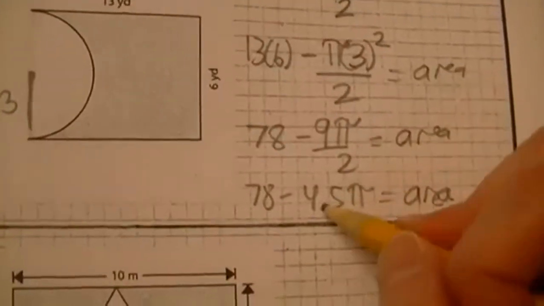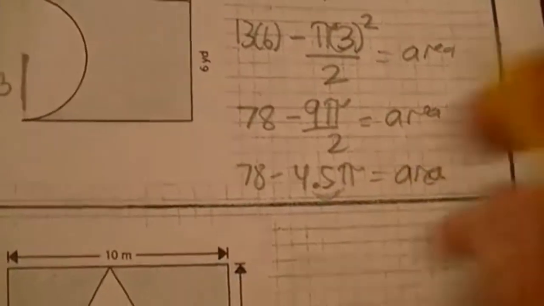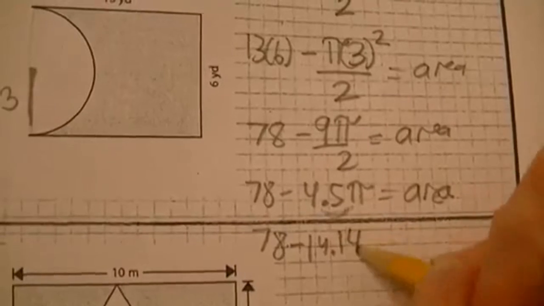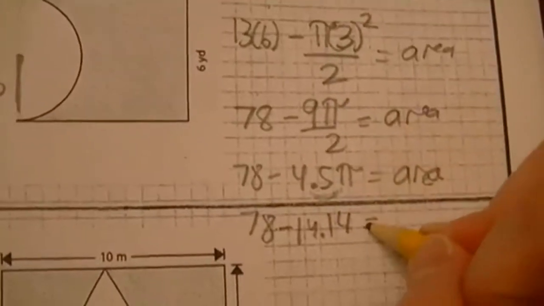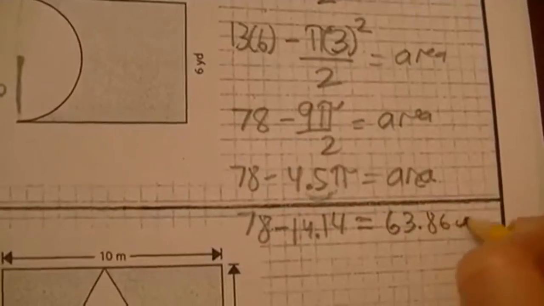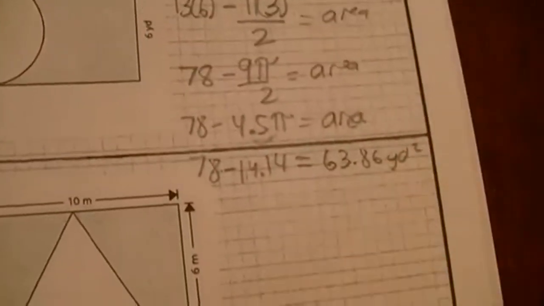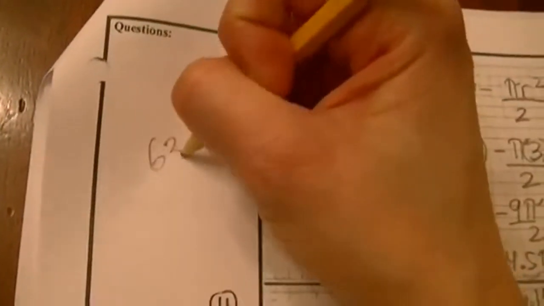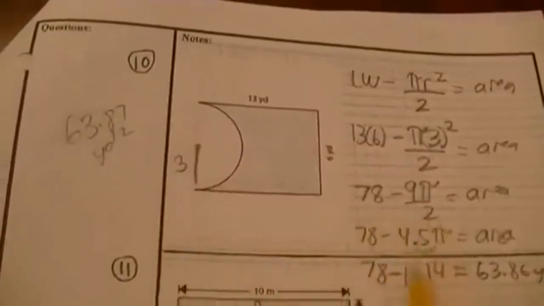And when I multiply this right here times pi on my calculator, I got 14.1300, which would give me approximately 63.86 yards squared. And if you use 3.14 to represent pi, your answer should have been 63.87 yards squared. Both are acceptable, okay?